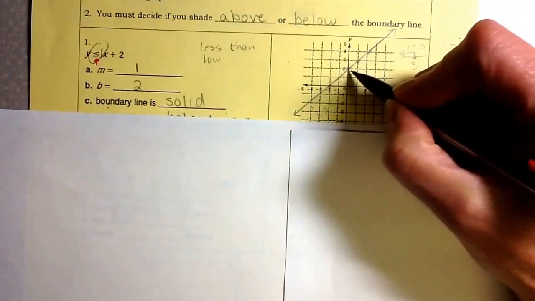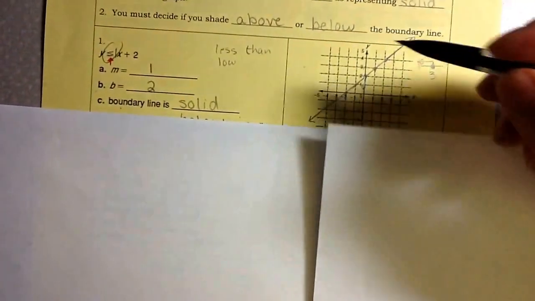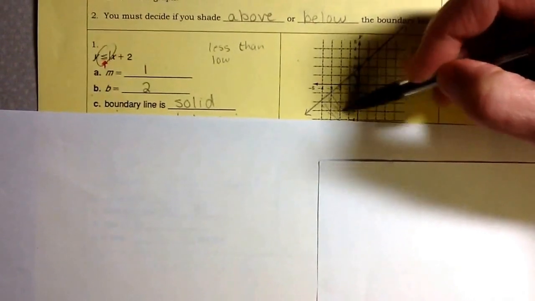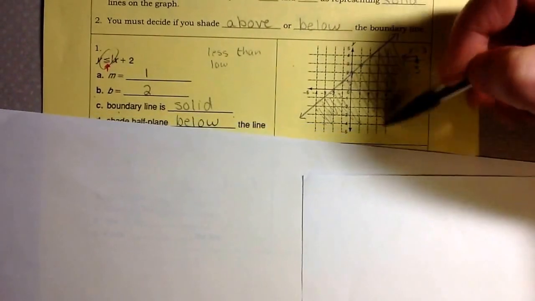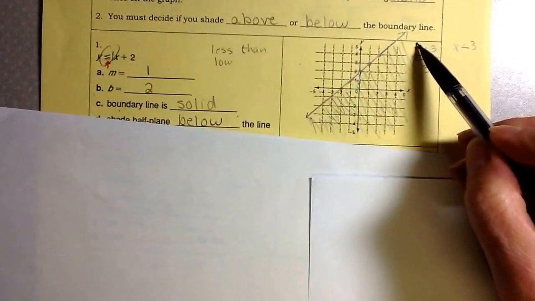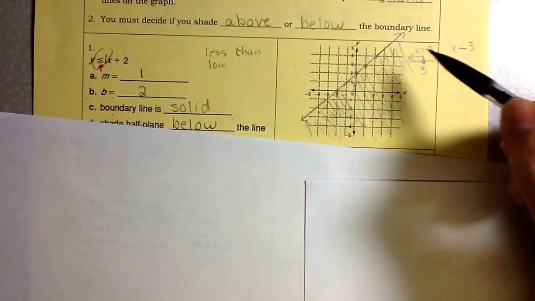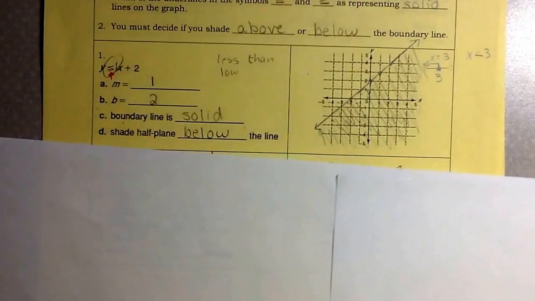The numbers less than 2 are below. So we would shade everything below our boundary line. I want you to take your lines all the way across your graph and shade all the way across, because all of these are solutions. So no short little stubby lines like this. You want to go all the way across. You're going to cut the plane right in half.